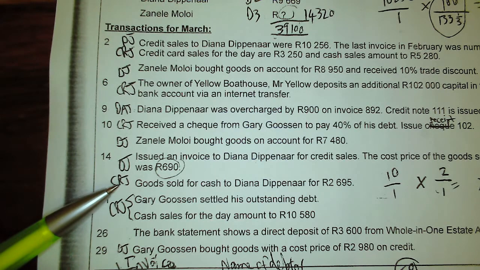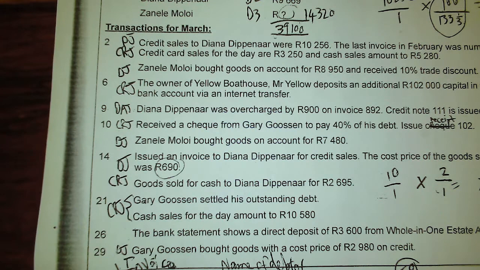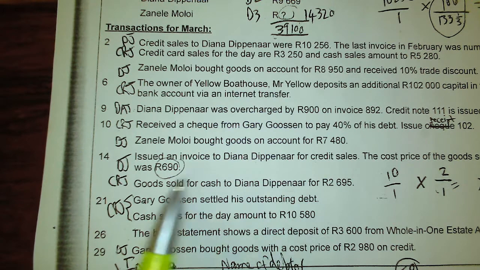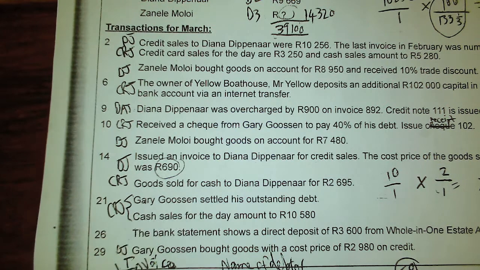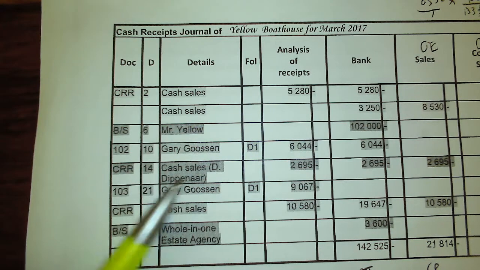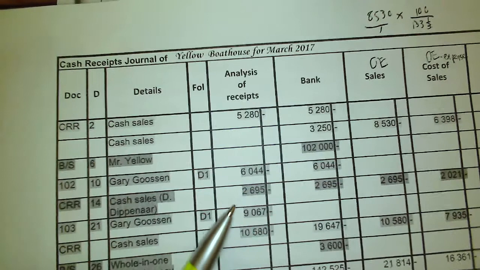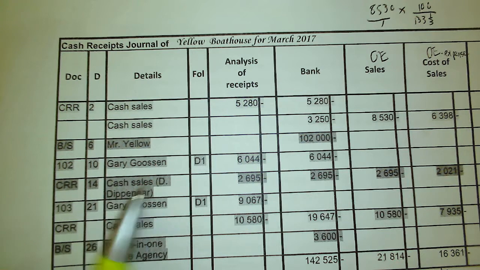Okay, and then on the 14th, goods sold for cash to Diana Dippenaar for 2695. Okay, for cash for 2695. It's in the CRJ. I sell it for cash. Okay, so on the 14th, you don't have to write D Dippenaar. You can just write cash sales, CRR, day 14. Okay, nothing in debtors folio because she's not a debtor in this case because she bought for cash.